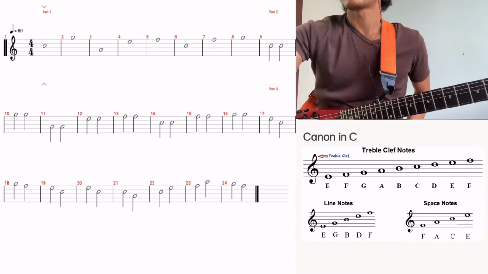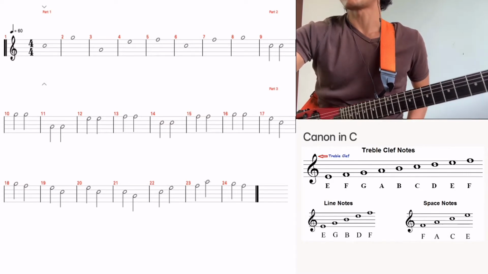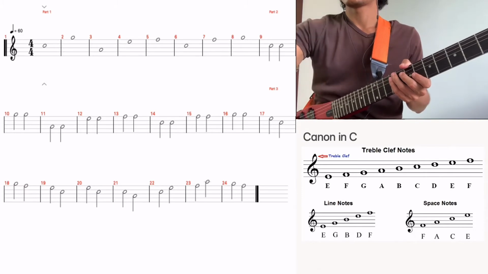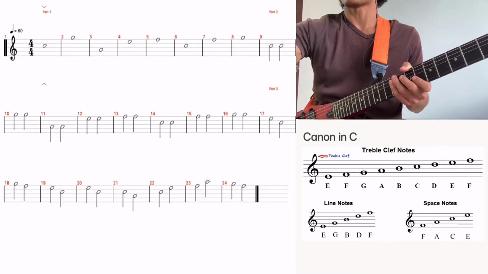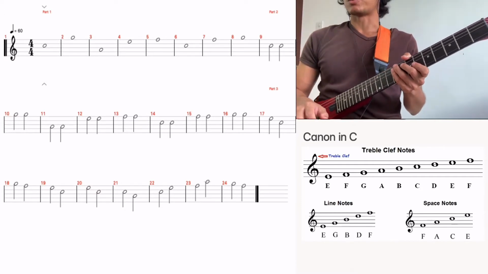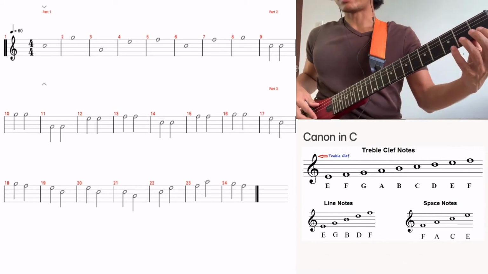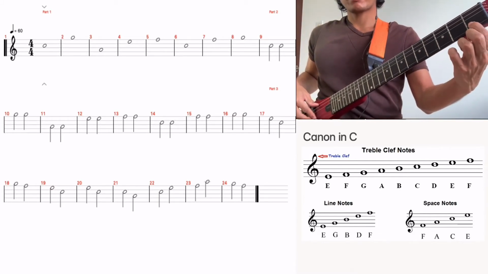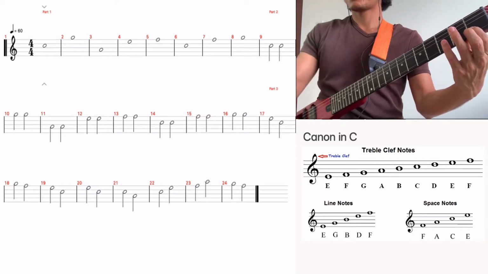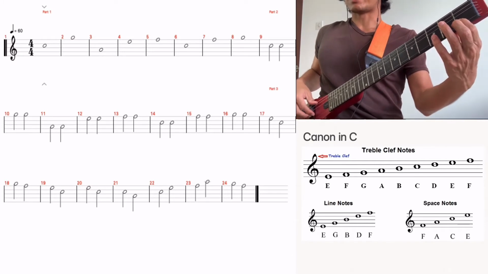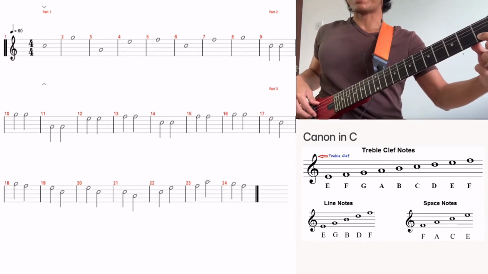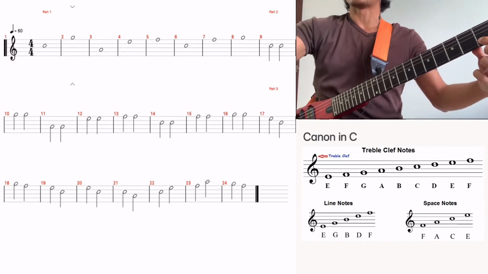Okay, so the first note, let's just take a look. That is a space note, and it's on the third space, right? The third space, you count the space from the bottom up, so that's a C note. So the C note on the guitar is the second string, first fret. Okay, and it's 4 beats, so when you play it, you gotta go 1, 2, 3, 4, and then we go to the next note.